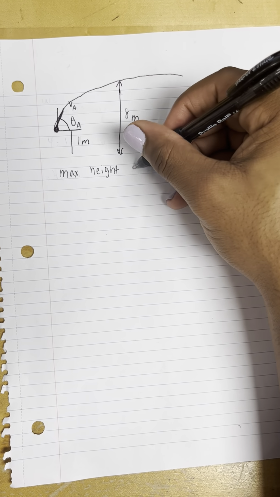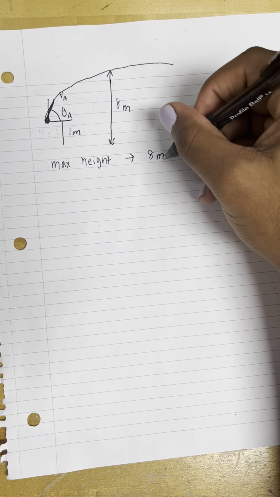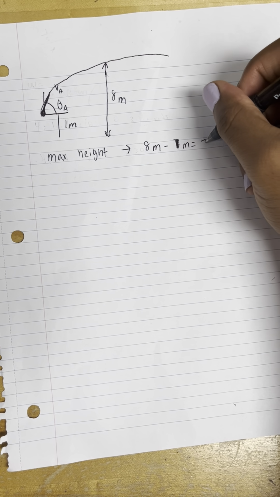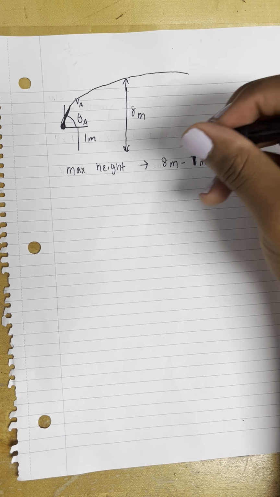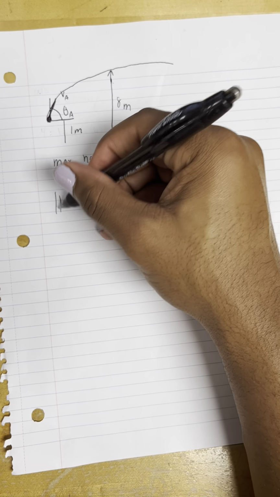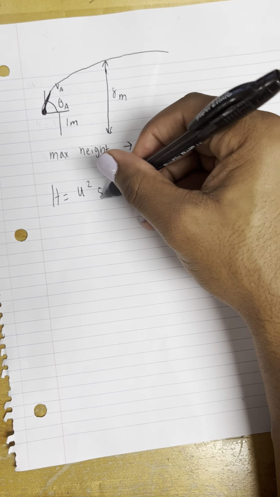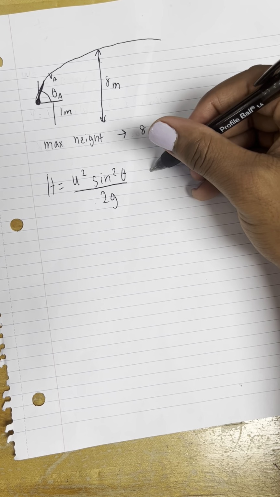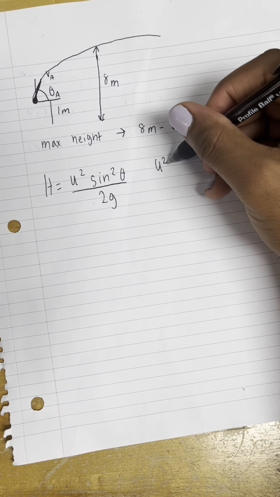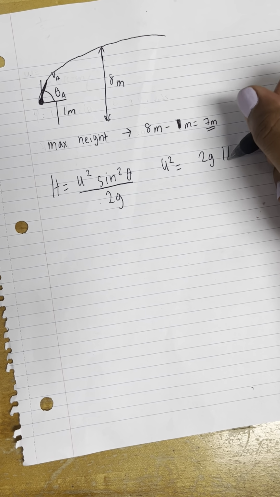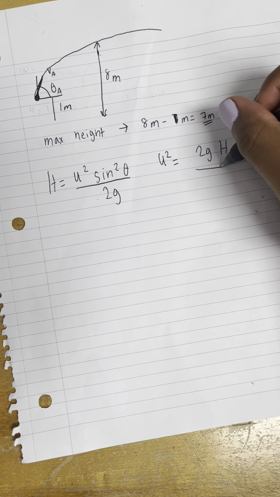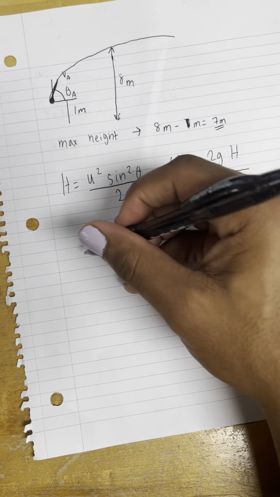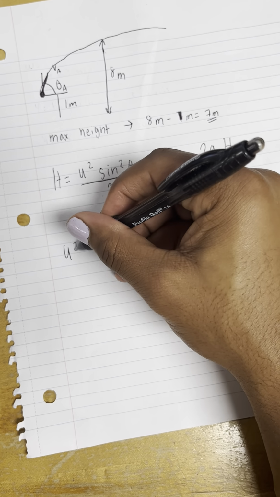So to start this out, we need to find the max height. Max height was found from doing 8 meters minus 1 meter, and that would be our 7 meters. Now we use a formula for max height, which is this, and we solve for this u squared. I'm gonna go ahead and plug some numbers in here.